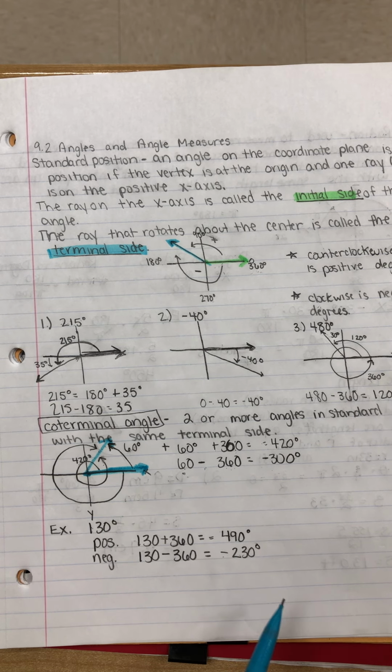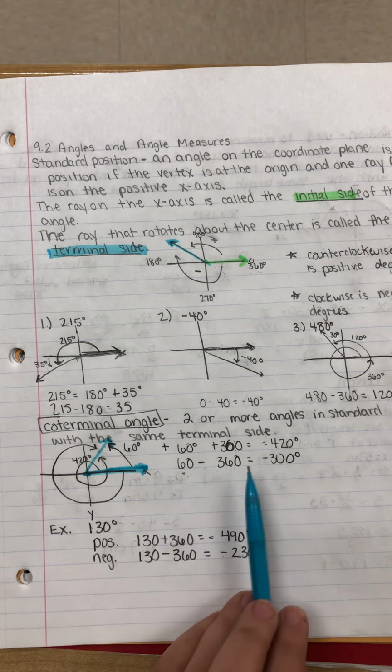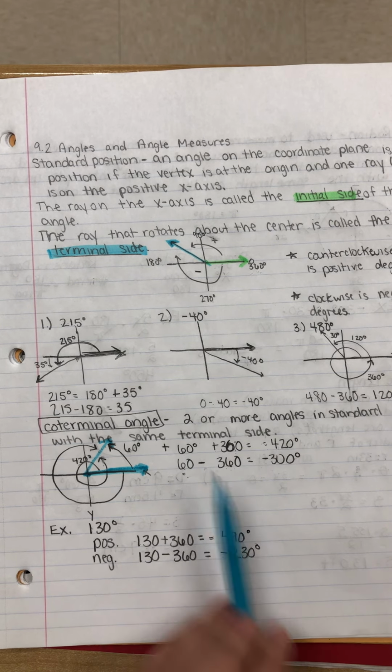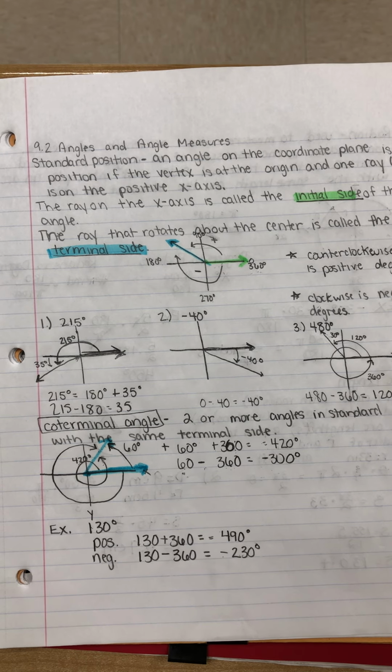If you didn't get one positive answer and one negative answer, it's probably because this number's too big. Then use a multiple of that number. So if 360 didn't work, what's double 360? 720. Then subtract or add 720, whichever one did not work, or do it twice, whatever. Okay? So here's an example.